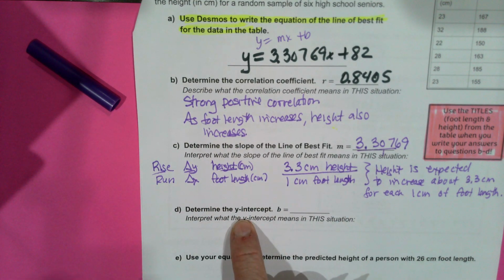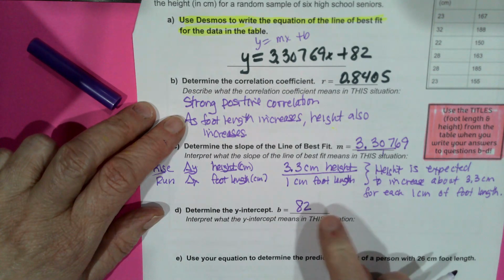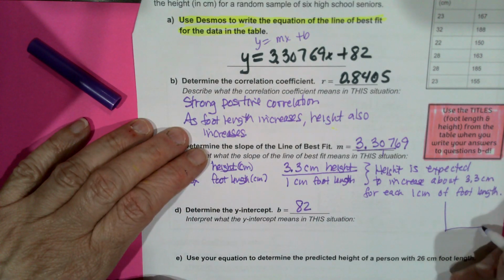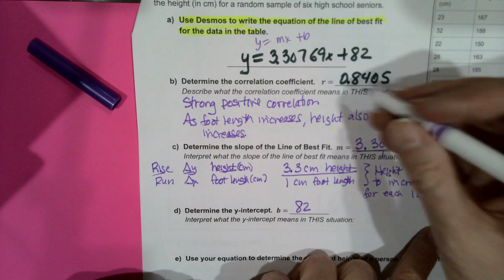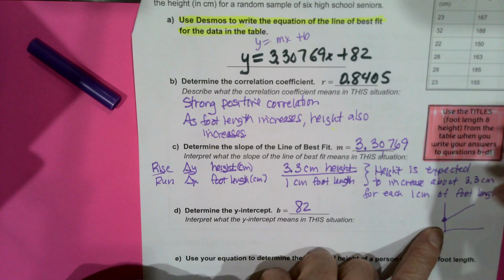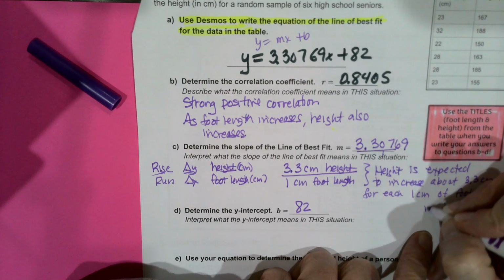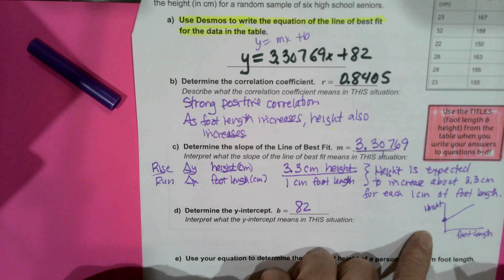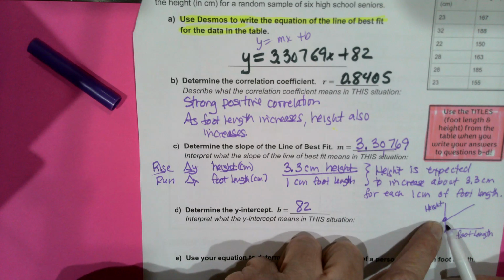All right, what's the y-intercept? The y-intercept is the number at the end, and it is 82. Remember, y-intercept on a graph is where we cross the y-axis. That's your starting point. And this is where scatter plots and lines of best fit are sometimes a little weird. Remember, our x value is our foot length, and our y value is our height. So technically what this means is if foot length is 0, we're going to be 82 inches tall.